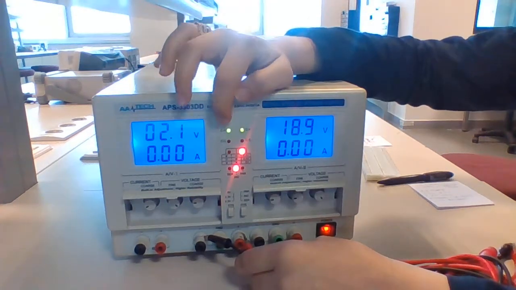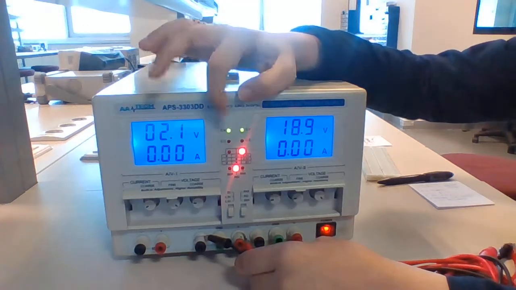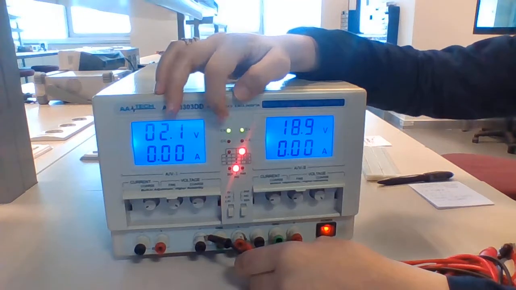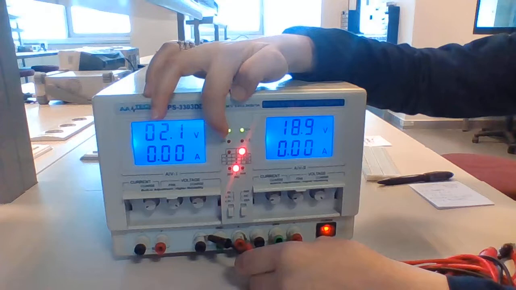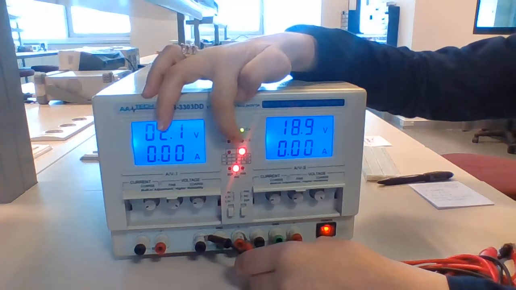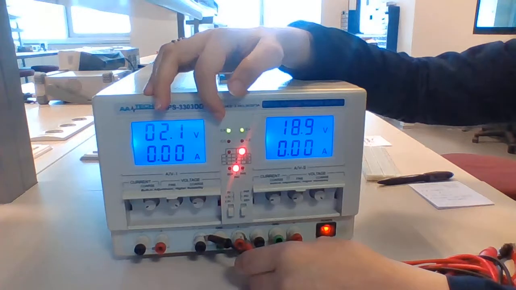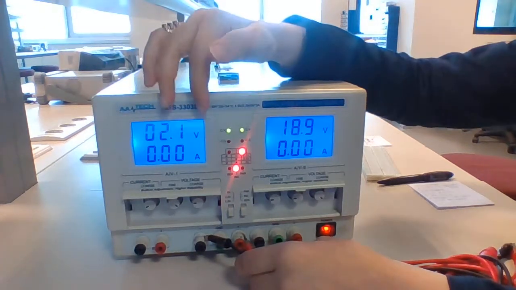Here, CV is an indication that your power supply is supplying constant voltage. And CC means constant current, and this case is when you supply current to your circuit and not voltage. So the voltage might change according to a fixed current you provide to your circuit.